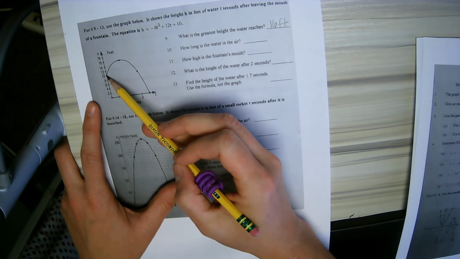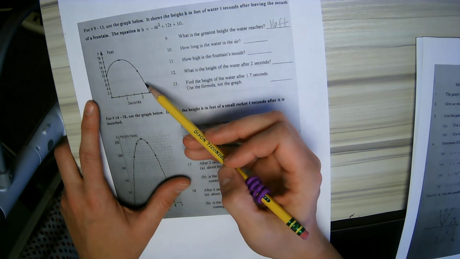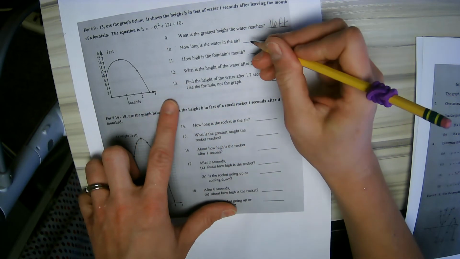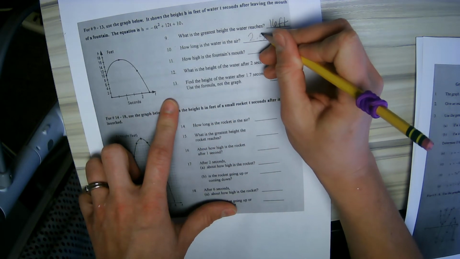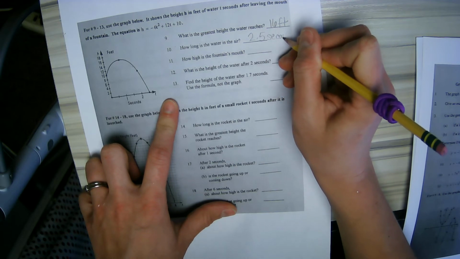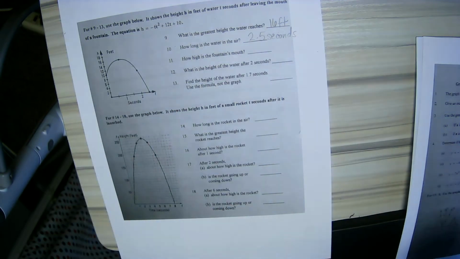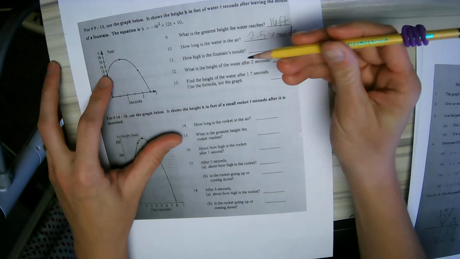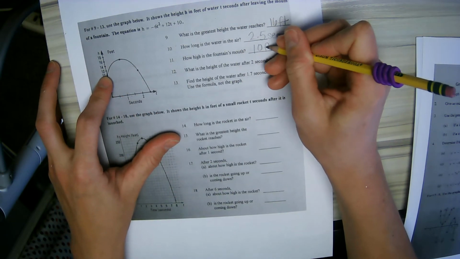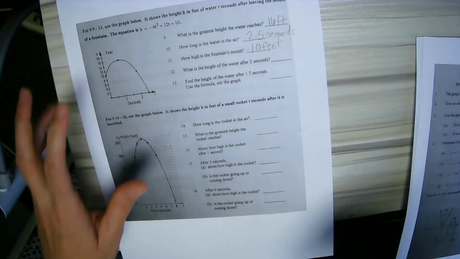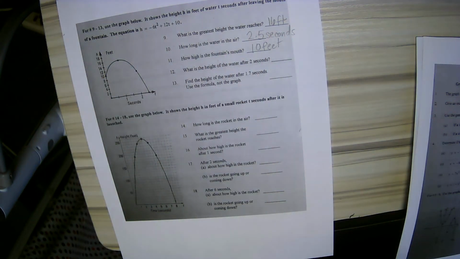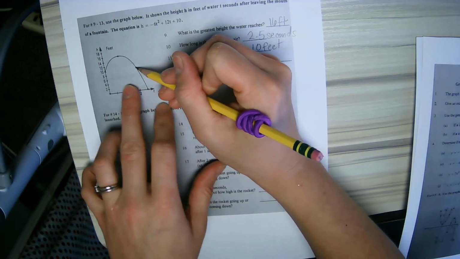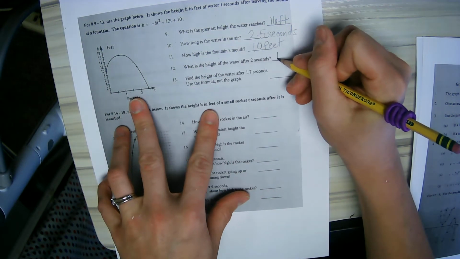If it starts at 0 seconds and ends at like 2.5 seconds, it's in the air for 2.5 seconds, right? How high is the fountain's mouth? When it starts right at 10, the fountain's mouth must be at 10 feet, right? What is the height of the water after 2 seconds? Looking at 2 seconds, we find our y value, which is also 10.